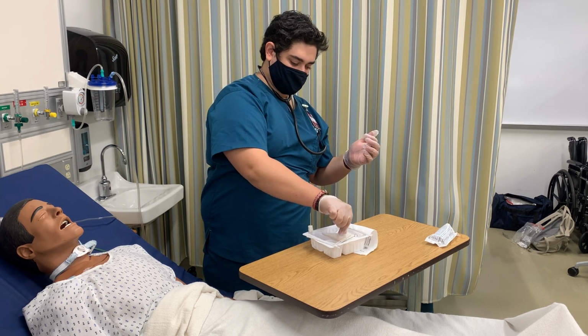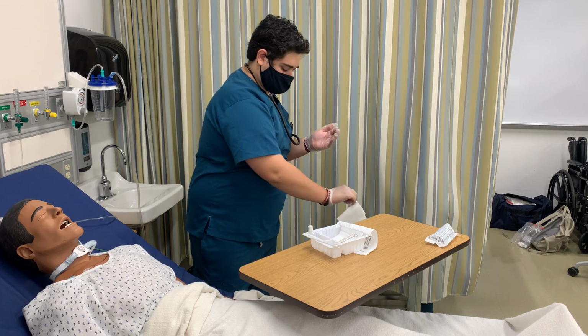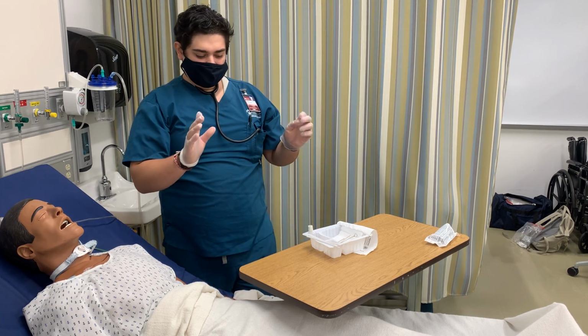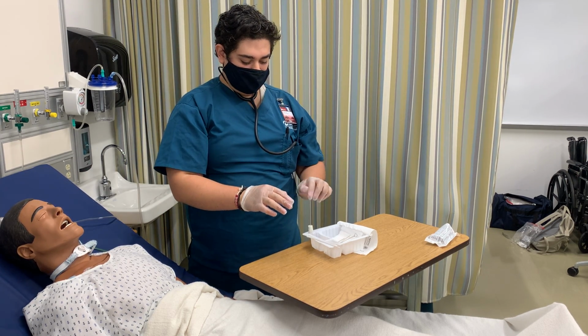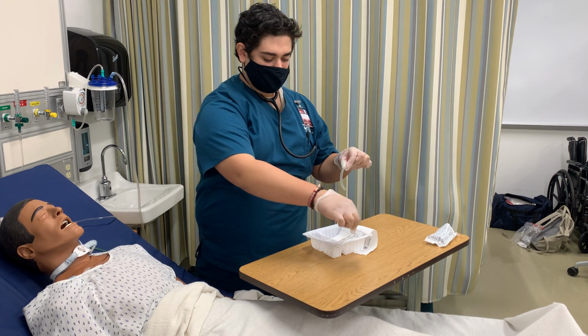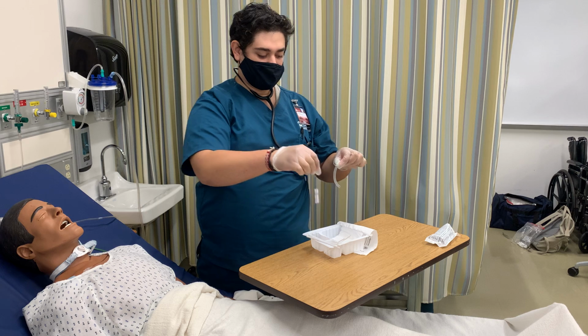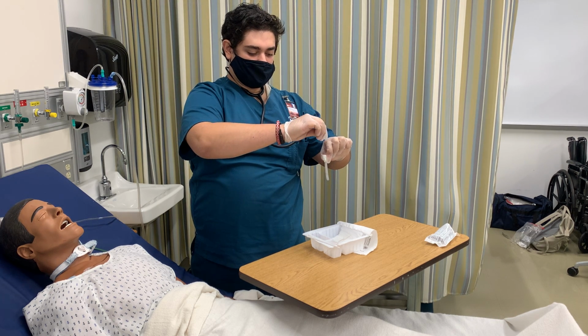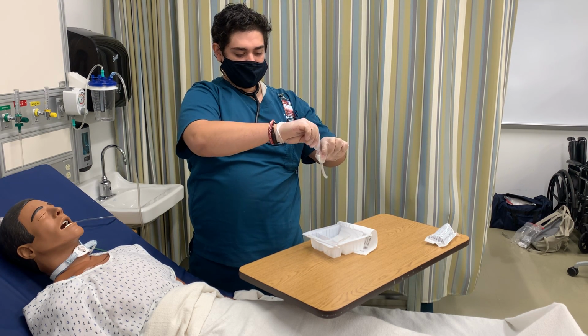Okay, I will be disposing of this. So I do have my sterile location here. Making sure that I'm only grabbing the white part of the inner cannula, doing a full thorough cleaning.